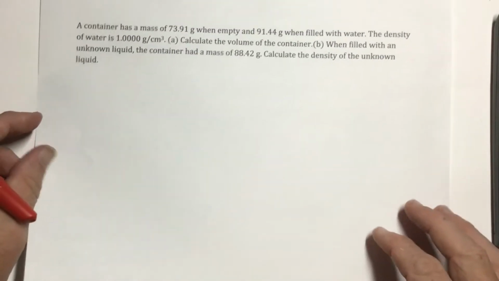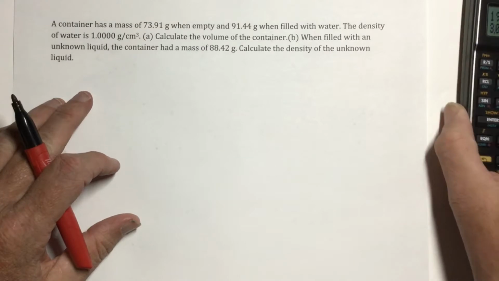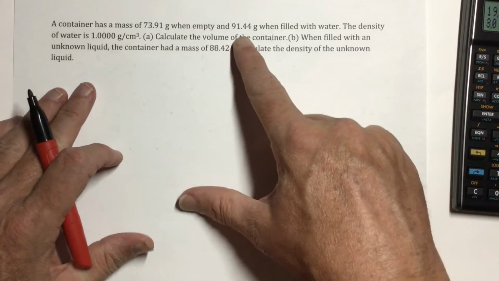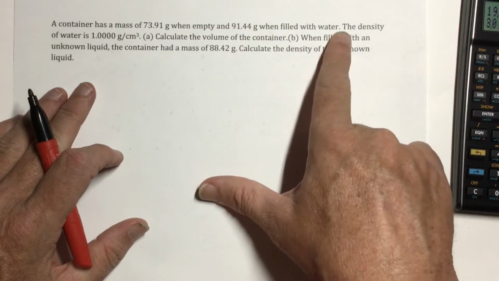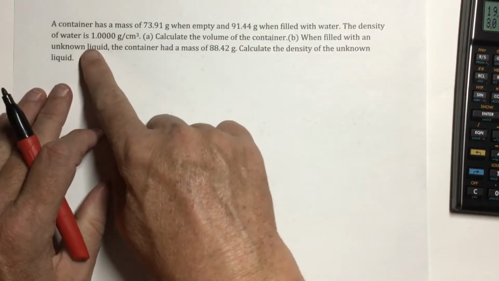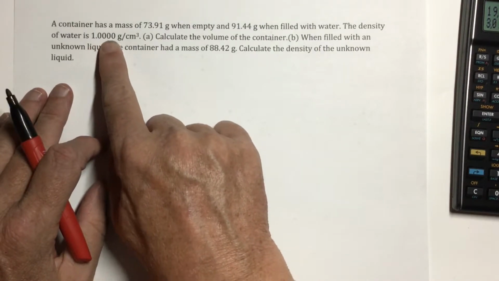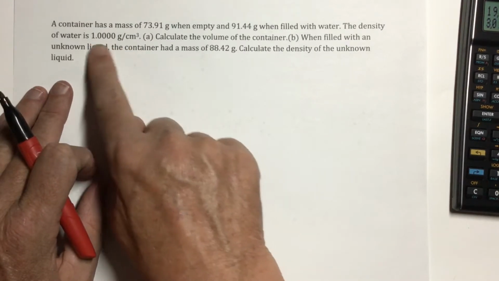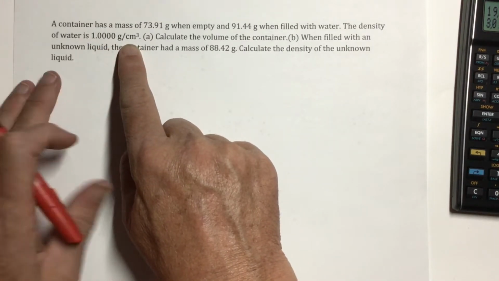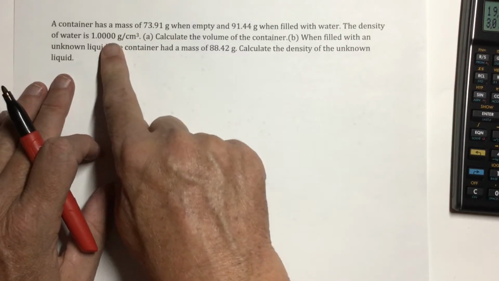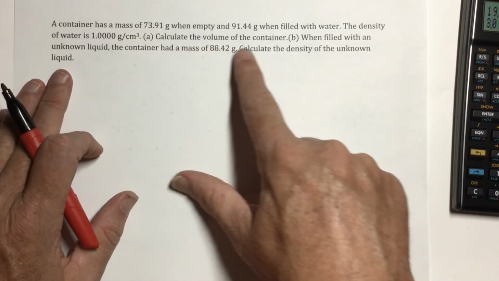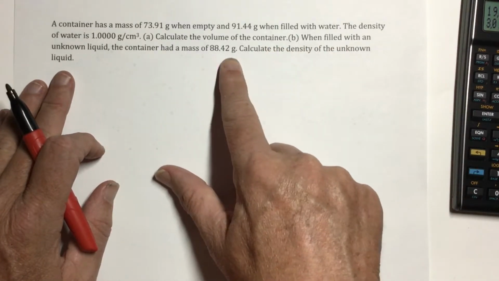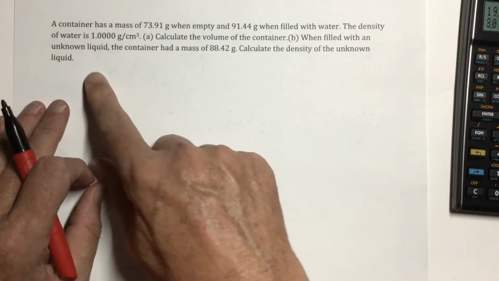And finally, let's look at this one right here. A container has a mass of 73.91 grams when empty and 91.44 grams when filled with water. The density of water is 1.0000 grams per cubic centimeter. To 4 decimal places, they're just saying that 1 gram is equal to 1 milliliter or 1 cubic centimeter. Calculate the volume of the container. And when filled with an unknown liquid, the container has a mass of 88.42 grams. Calculate the density of the unknown liquid.